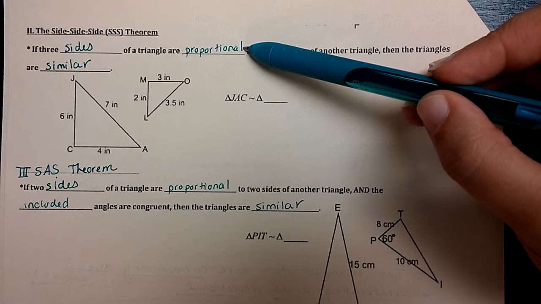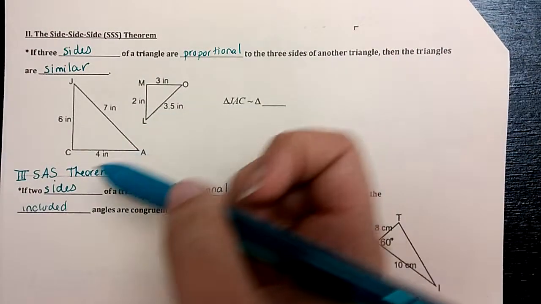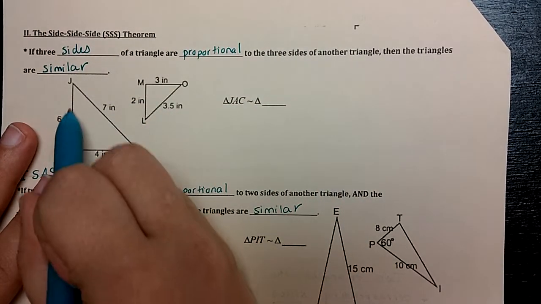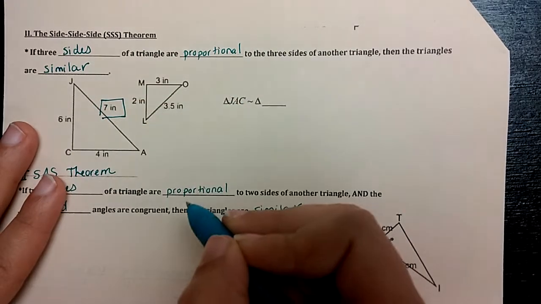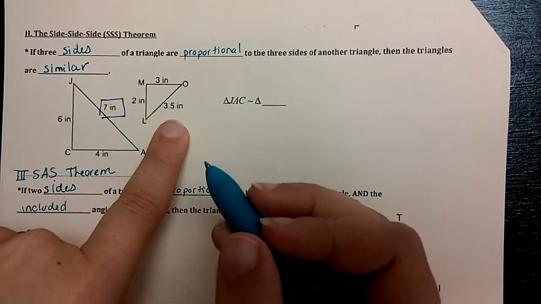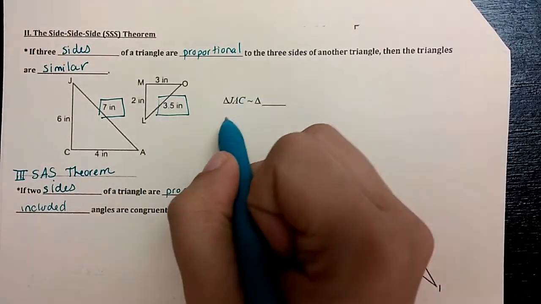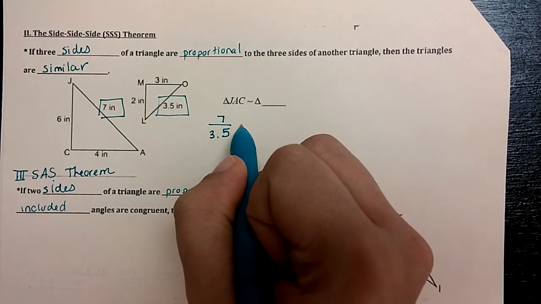And you get the ratio by dividing those corresponding sides. So my method is that I find the largest side in the big triangle, in this case between 6, 7, and 4. 7 is the largest side. And then I find the largest side in the smaller triangle. In this case it was 3.5. And I'll divide them. 7 divided by 3.5, I get 2.